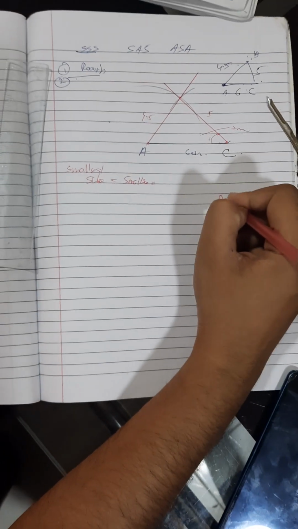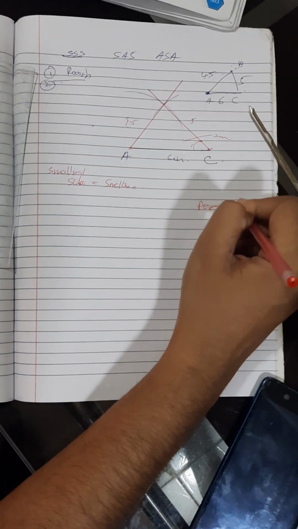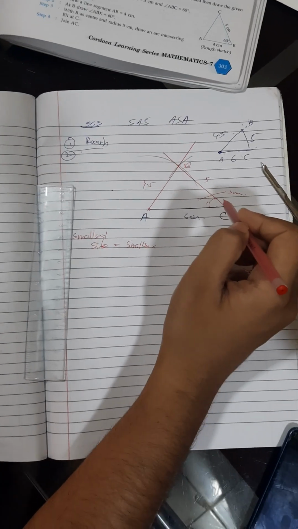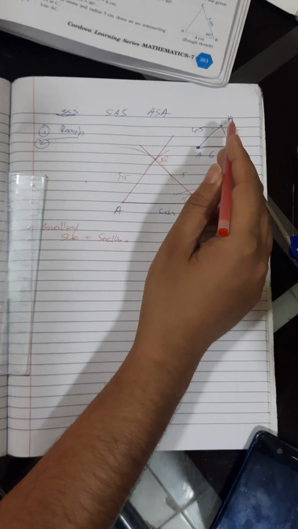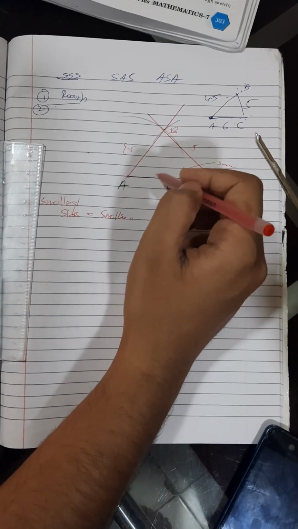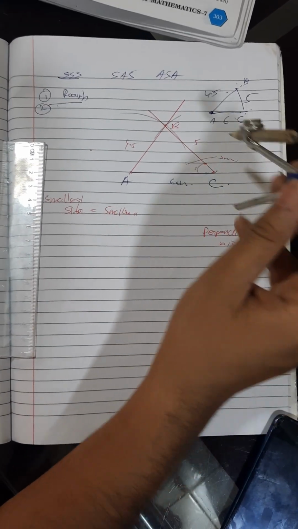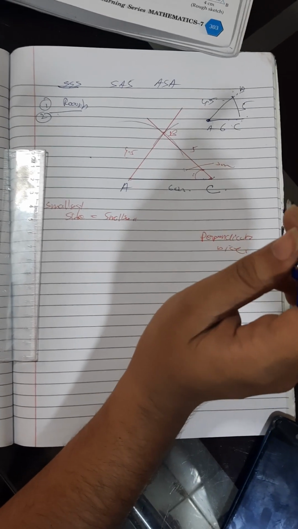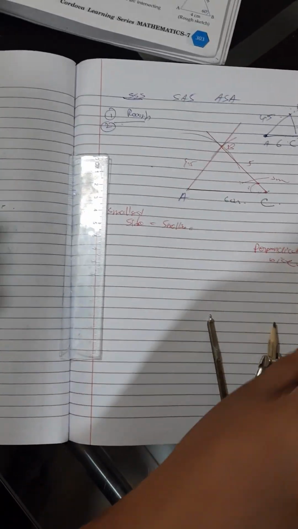Who remembers perpendicular bisector? On which side? BC. You always go to rough. If I draw a perpendicular bisector, that means it will cut the line into half and make 90 degrees. How do you cut a line into half? I'll do it over here and show you.